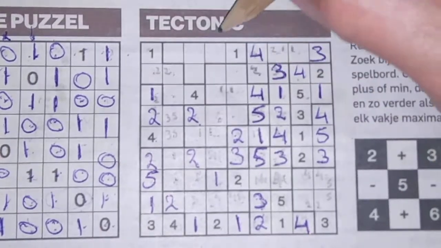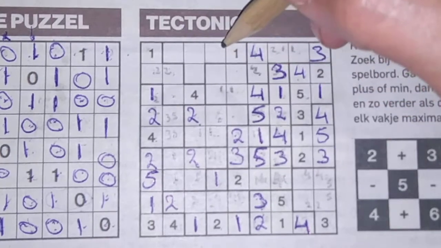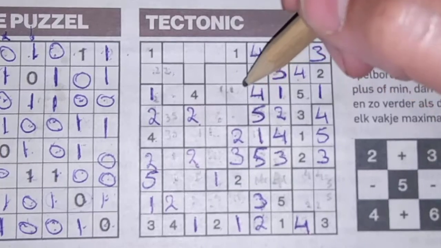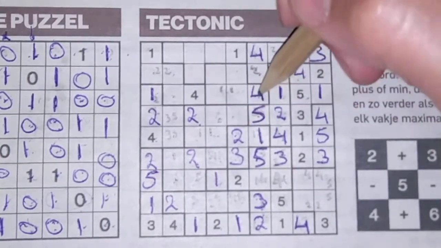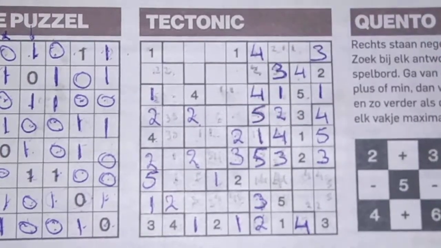This cannot be. This number 1, 2. This number should be a 3. It cannot be a 1.